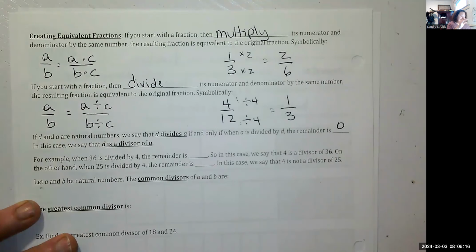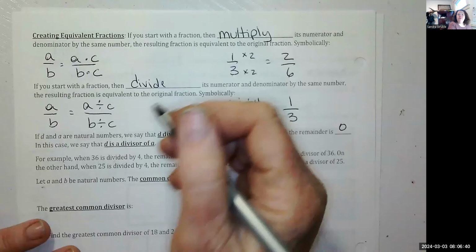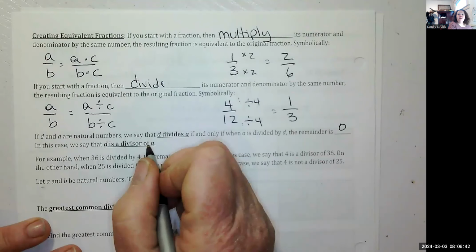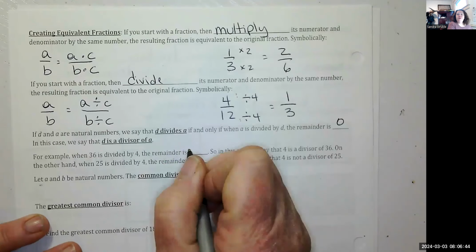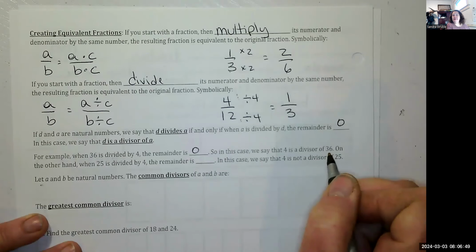For example, when 36 is divided by 4, the remainder is 0. So if you take your calculator and put in 36 and divide it by 4, it is going to give you an exact number, 9. There's not going to be a decimal after it. Also, if you know your multiplication tables, 36 divided by 4 is 9. There's no remainder. So the remainder is 0. So in this case, we say that 4 is a divisor of 36.